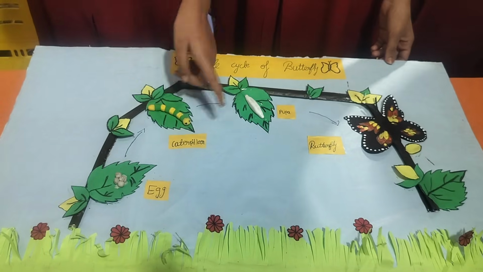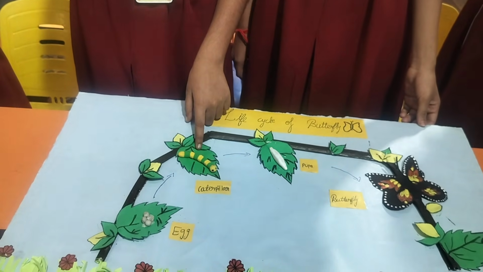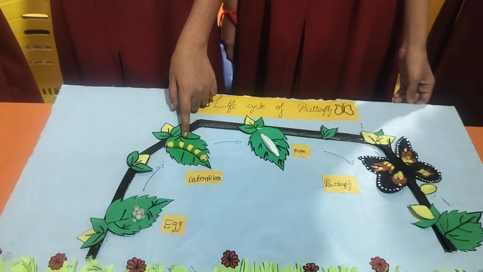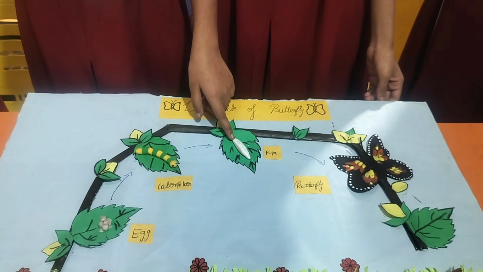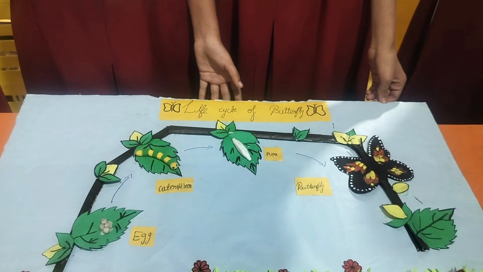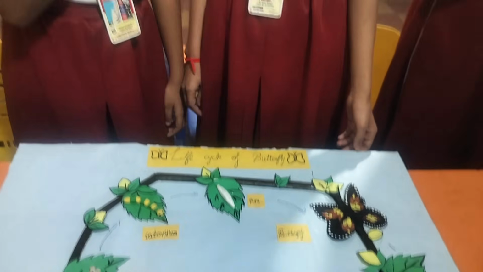First, the adult butterfly lays an egg. The egg hatches into a caterpillar which eats and grows. It forms a pupa. Pupa is also called a chrysalis, where it changes inside. It forms a butterfly. Thank you.